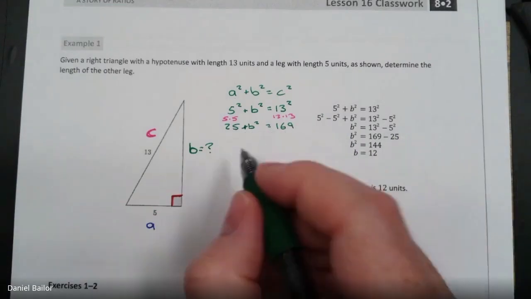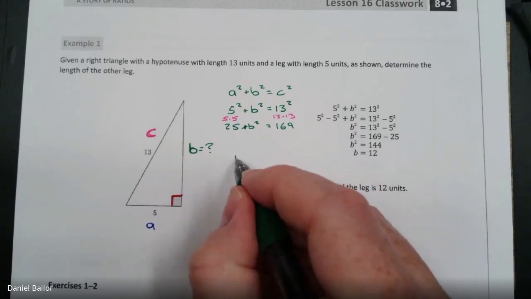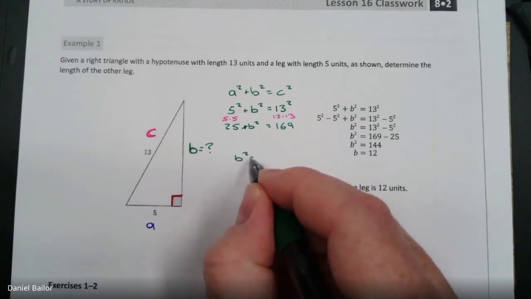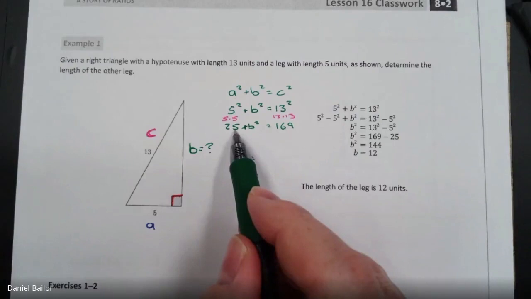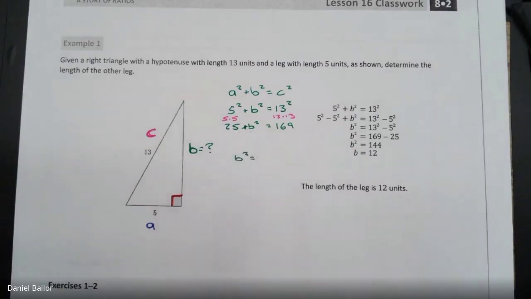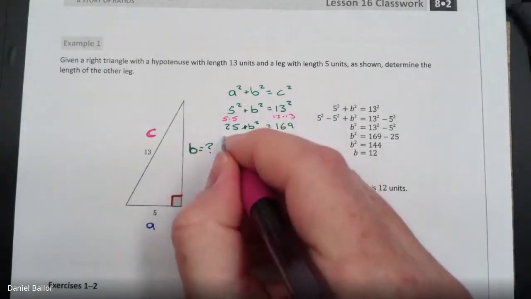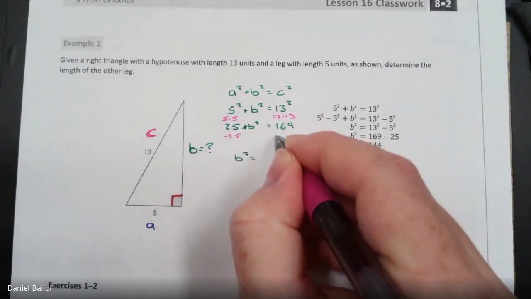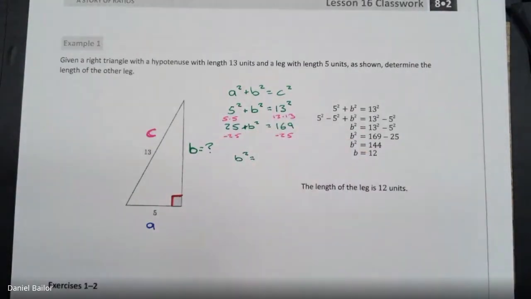Now, our goal right now is to get B all by itself. So we need to move the 25 to the other side. We do that by subtracting 25 from both sides. That's the algebra, the extra step today.